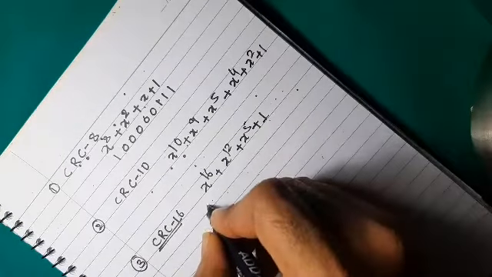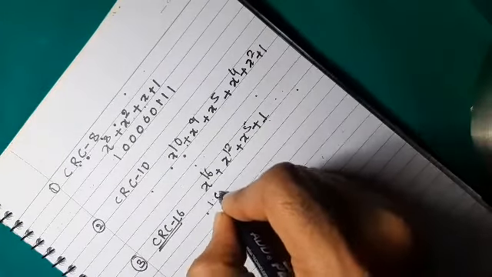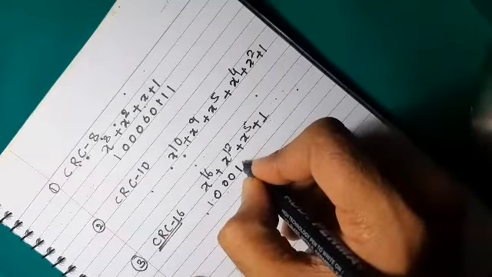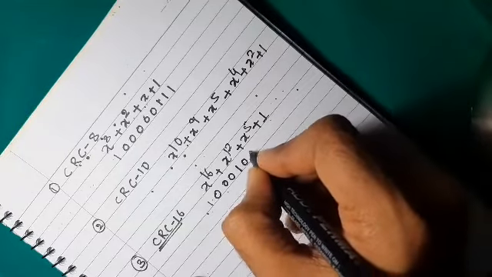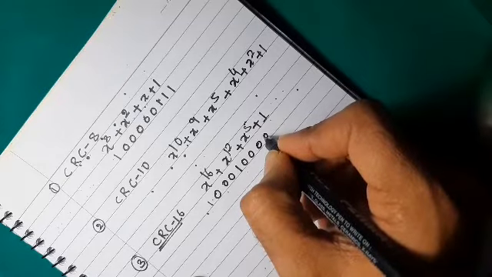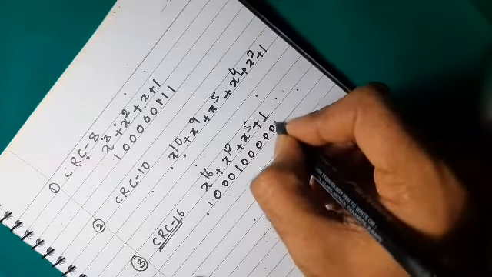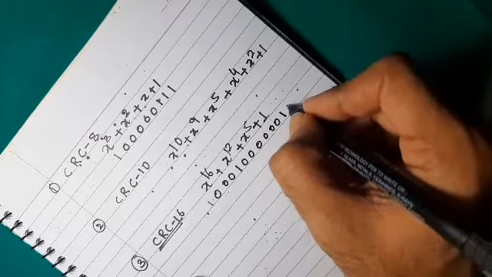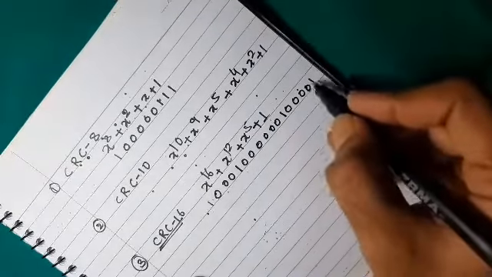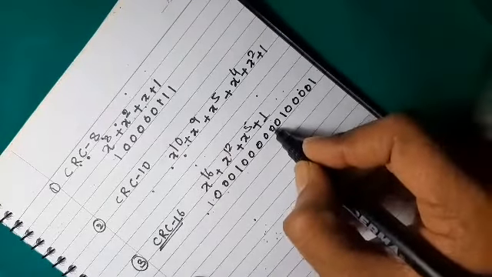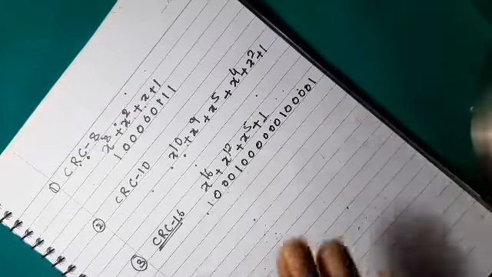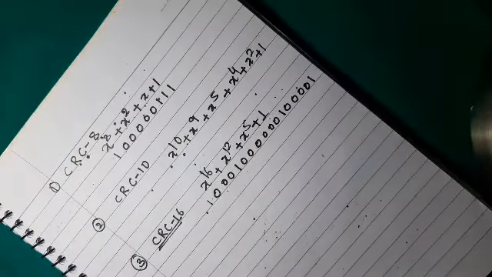So I'll write it over here: 1, 3 zeros, 1, then 0 0, then 2 zeros, another 2 zeros, 1, then 0 0 0 0 1. Yes, correct. So this is my CRC 16.